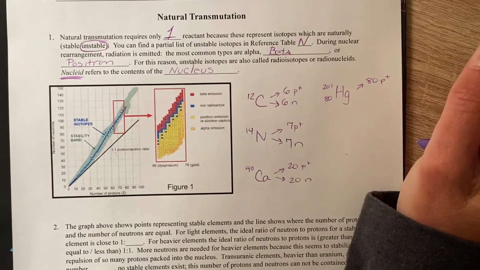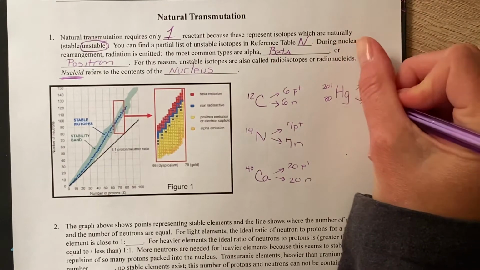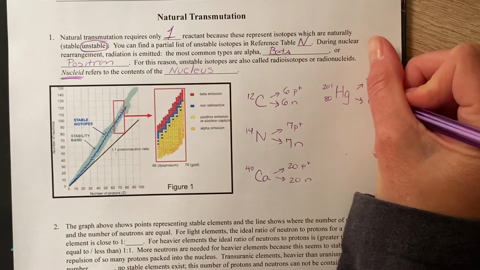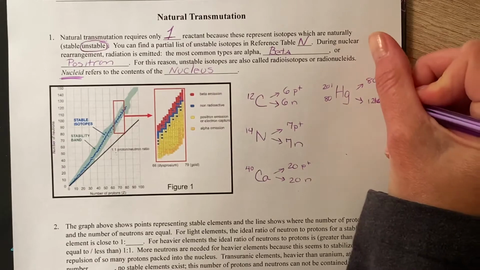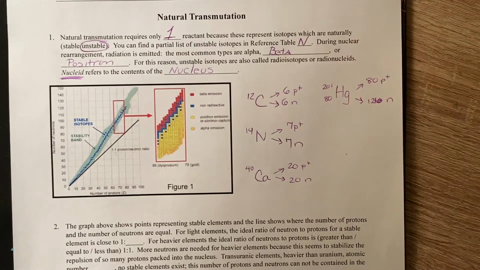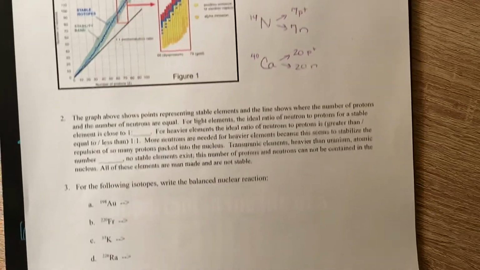If I subtract 80 from 201, that's going to give me 121 neutrons. So 121 is definitely quite a bit more than the 80 if it was a 1-to-1 ratio. That's when we're going to start seeing unstable isotopes. So the graph above, we go to number 2, the paragraph there.